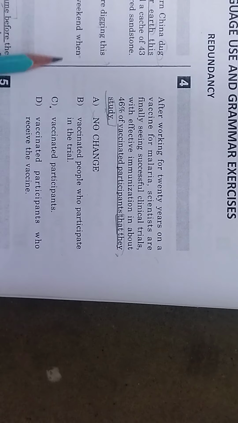Vaccinated people who participate in the trial, actually this also creates an unusual thing because it is already mentioned in the first part, vaccinated participants. And the last option is vaccinated participants who received the vaccine. So it also creates redundancy, because participants are those who are vaccinated, so these parts are similar. Charlie is the best option, that is the vaccinated participants. So in this option there is no type of redundancy or repetition of the words.